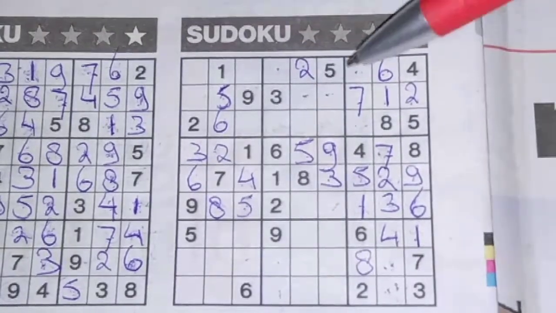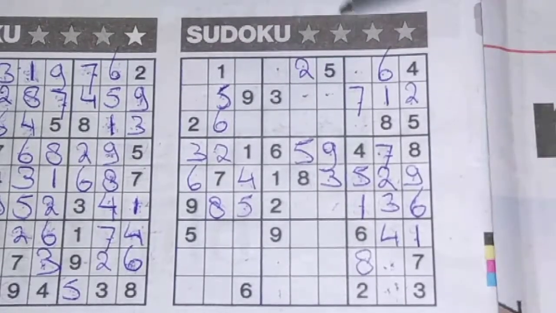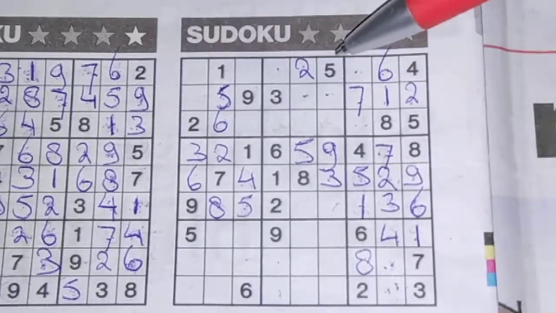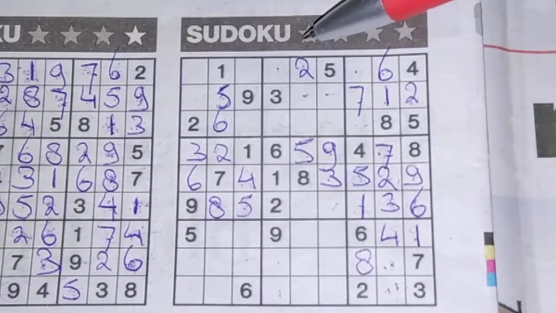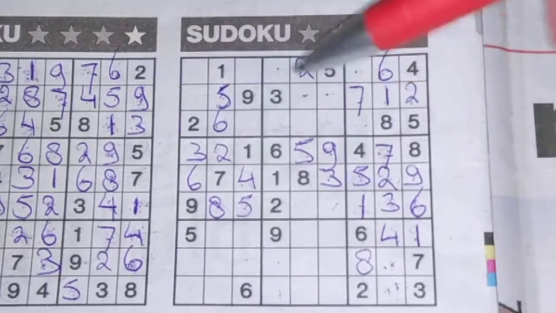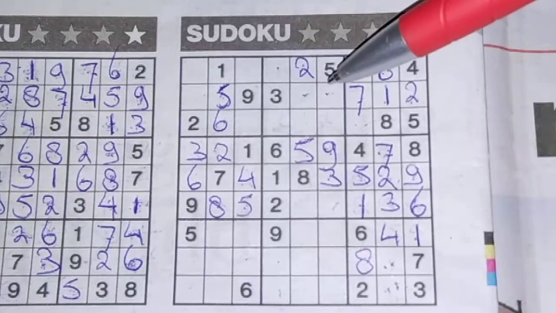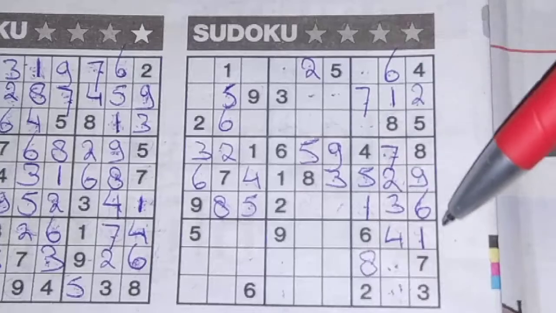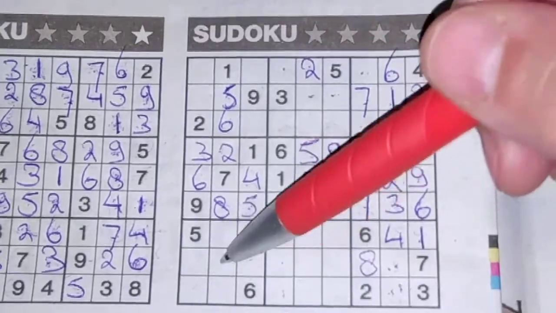Alright. How about these three numbers? The missing numbers are the 4, the 8, and the 6. I cannot fill this yet. I need to wait for 8 and the 6. No, I cannot fill this. Need more information.